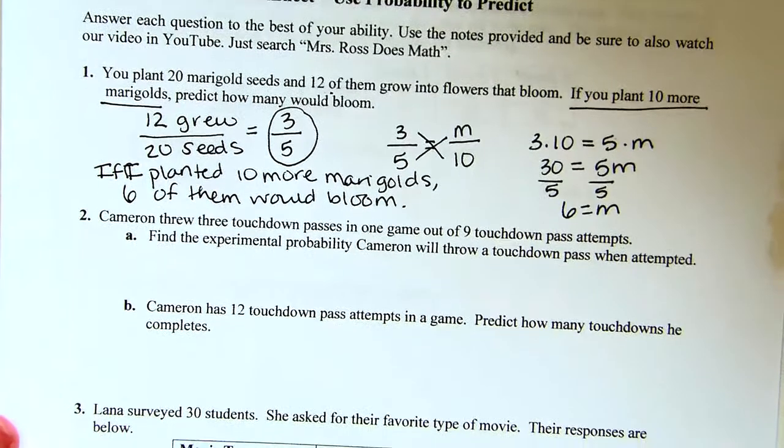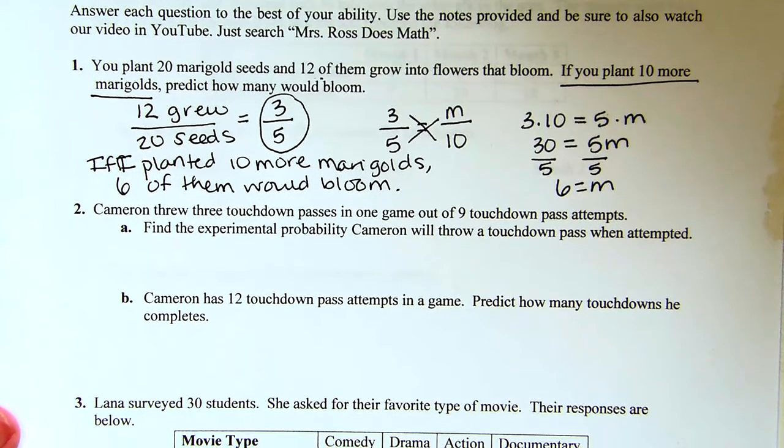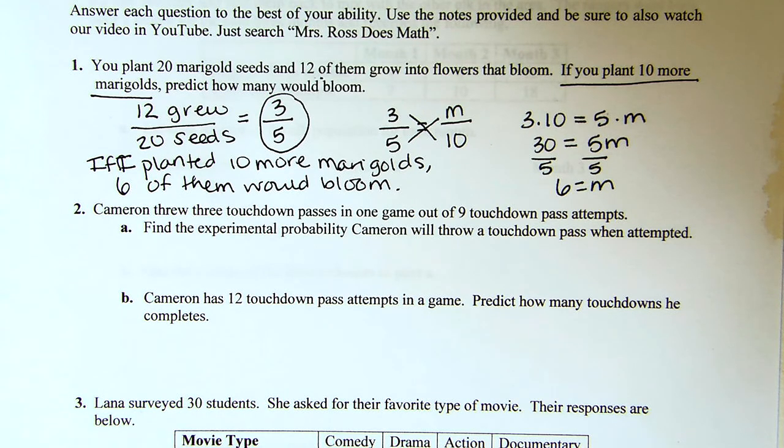Number 2 says, Cameron threw 3 touchdown passes in one game out of 9 touchdown pass attempts. Find the experimental probability Cameron will throw a touchdown pass when attempted. So once again, when we talk about experimental probability, we talk about the number of times something actually happened out of the number of attempts.